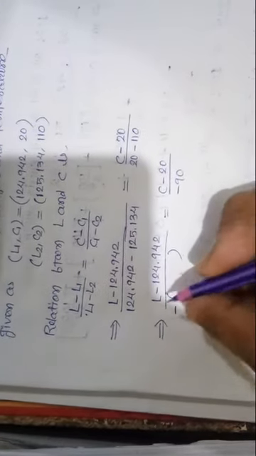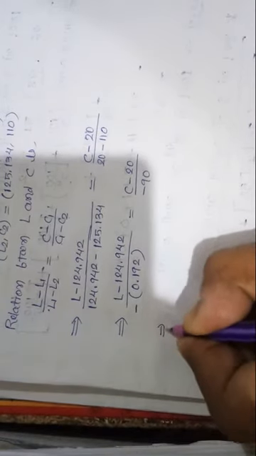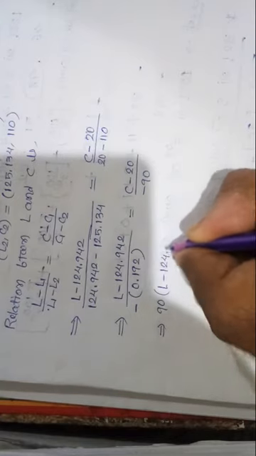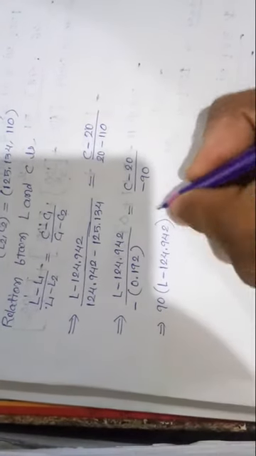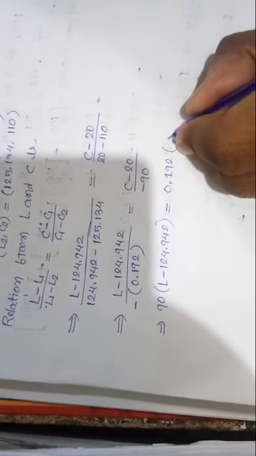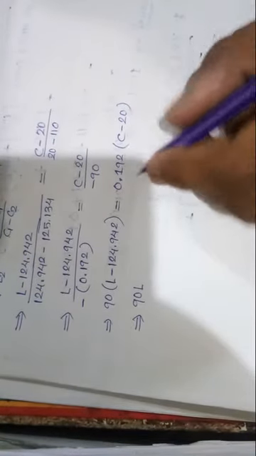Let's put the value, minus 0.192. The minus signs cancel on both sides, my friend, and 90 goes to the other side. So 90 into bracket L minus 124.942 equals 0.192 into bracket C minus 20. Our question is to find the relation, so let me write the relation. Here is 90L, and this 0.192C we may write on that side.